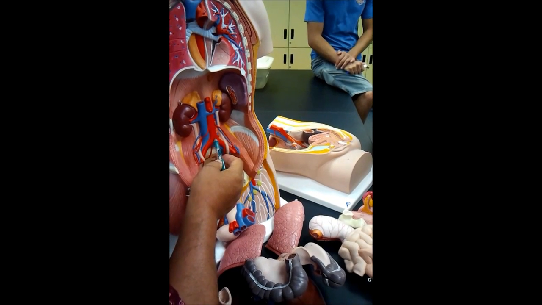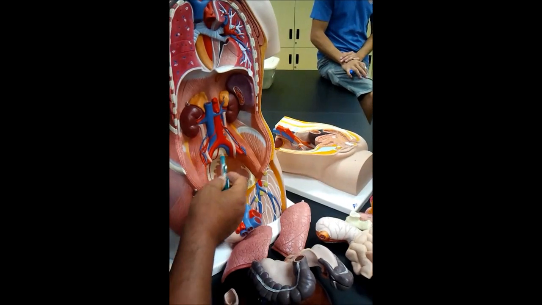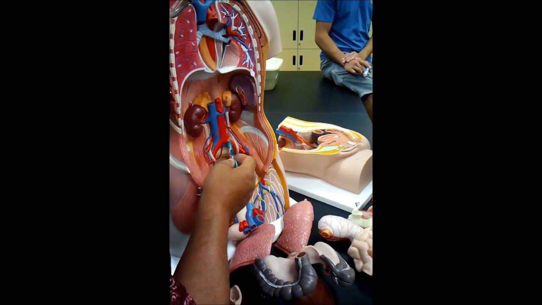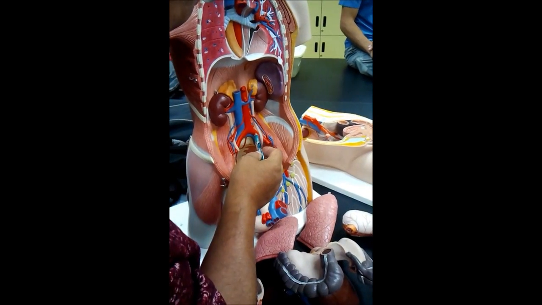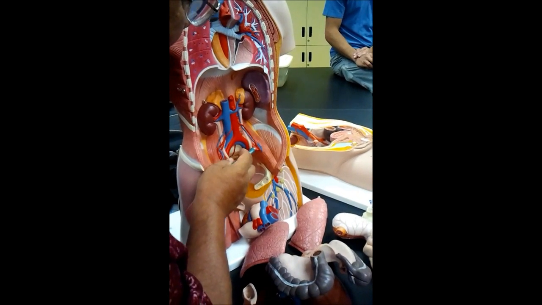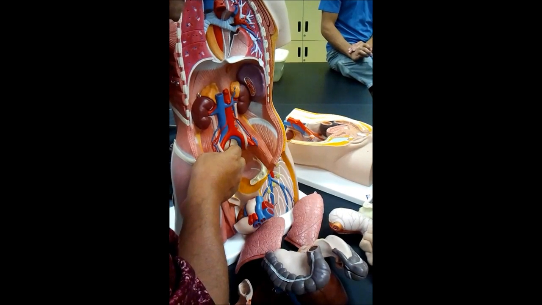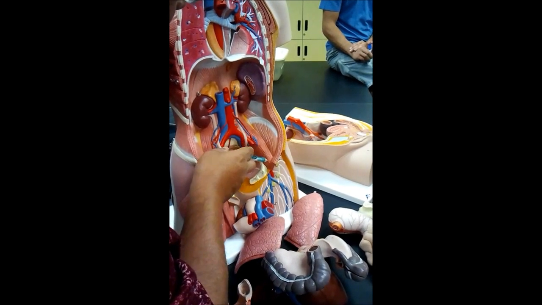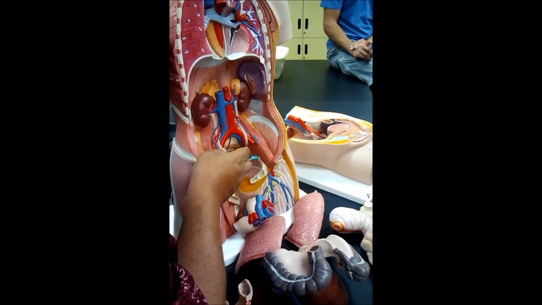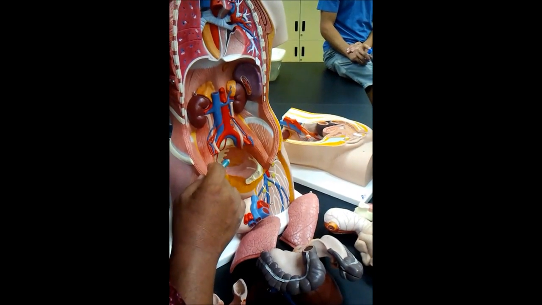The aorta is going to end by dividing into two common iliac arteries. Common iliac arteries. Right common iliac, left common iliac. And then each iliac is going to divide into two. One going to the pelvis called internal iliac, one going to the lower extremity called external iliac. No more for you guys about this knowledge, okay?